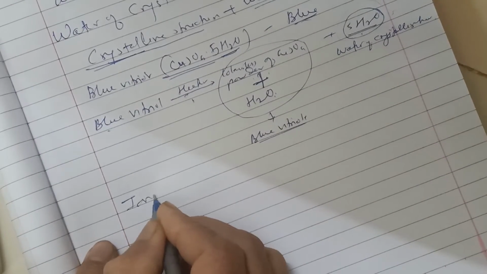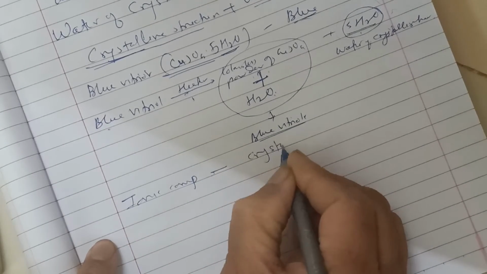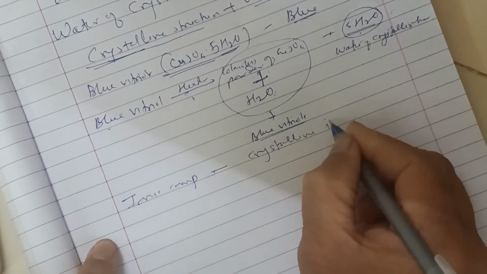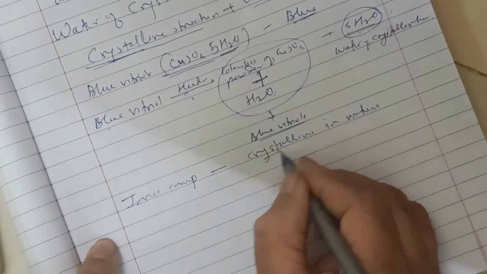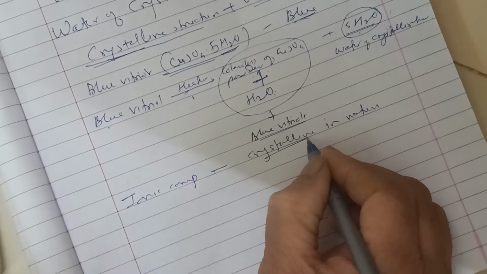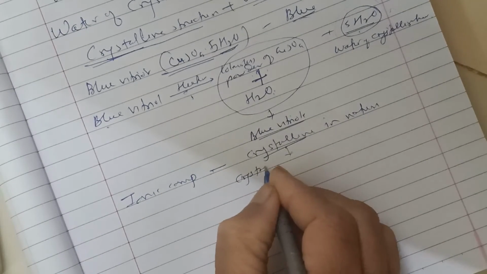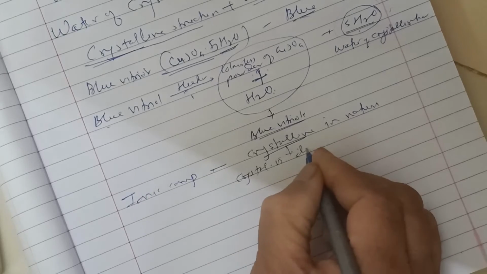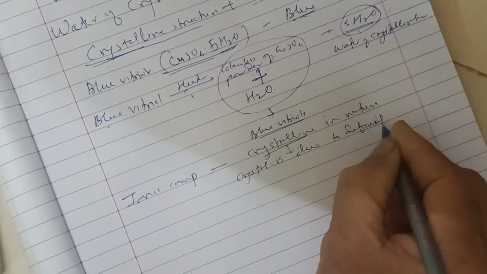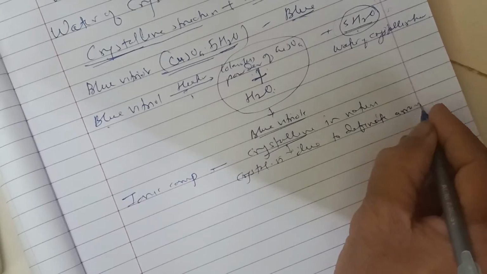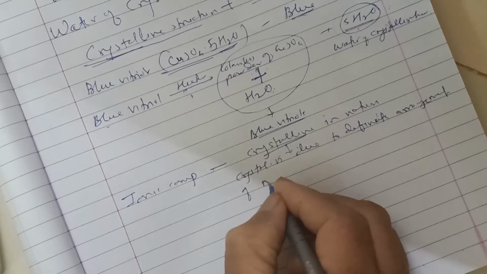All ionic compounds are crystalline in nature. That means they form crystals because of a definite arrangement of molecules.